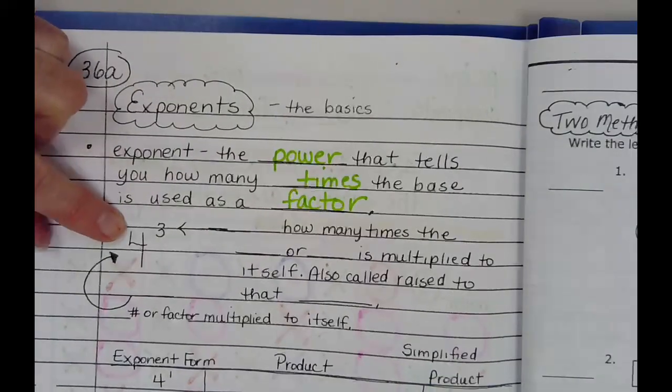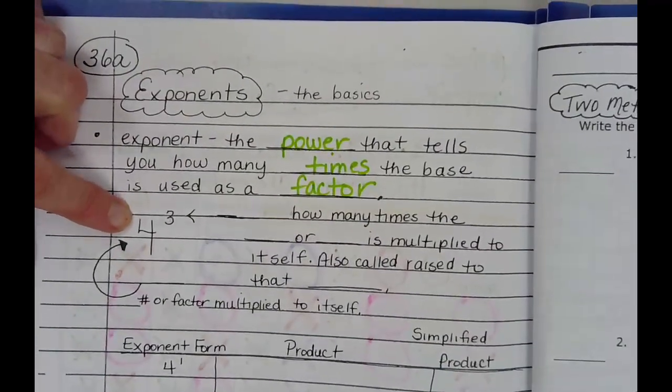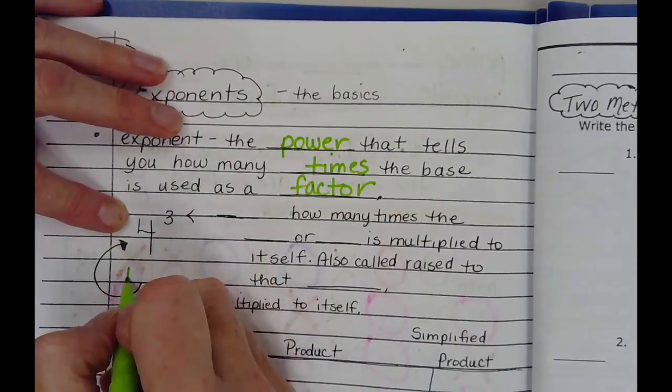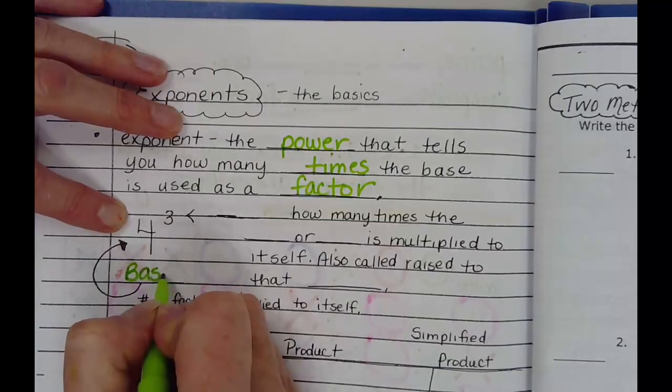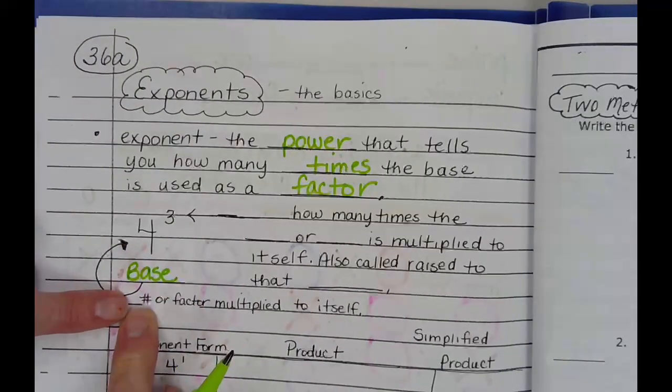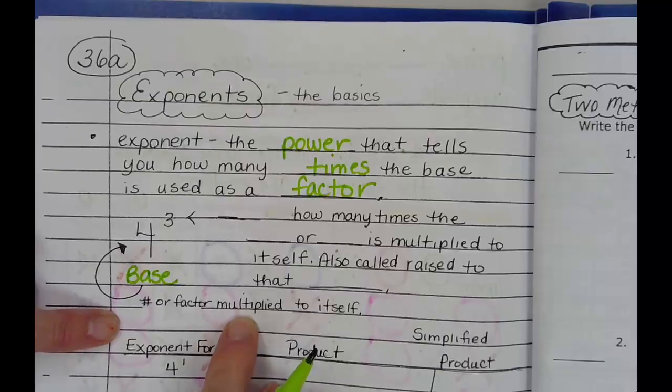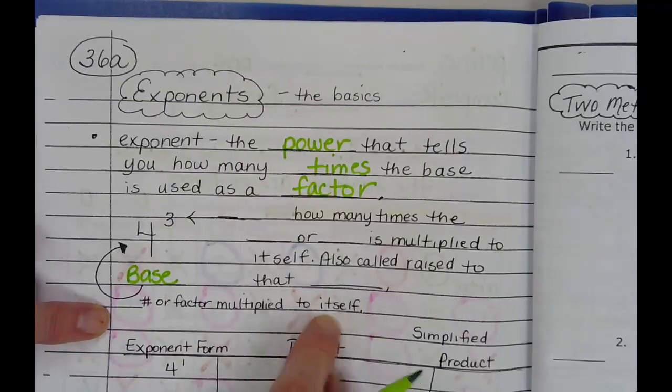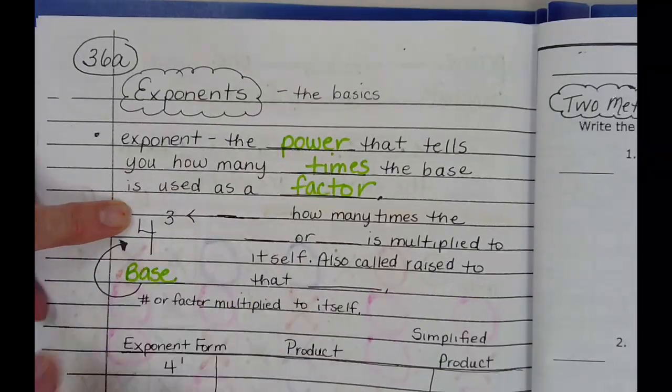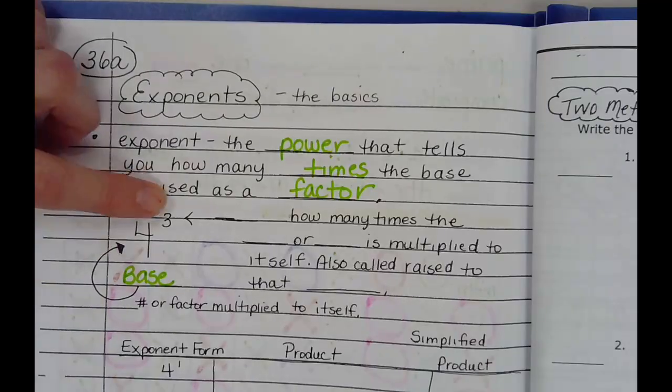It has the big number that's written regular and on the line. That's called the base. The base is the number that's multiplied to itself. So this is the number we're using as the factor.